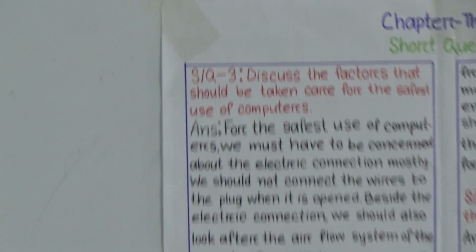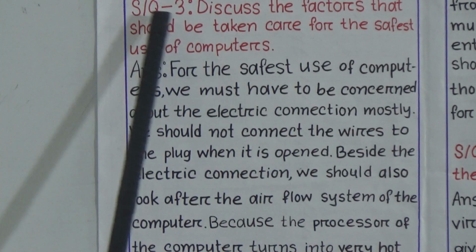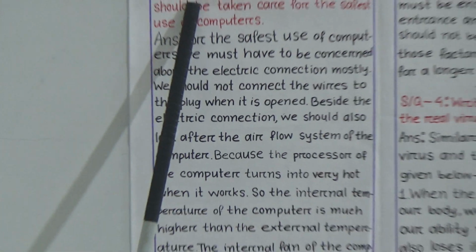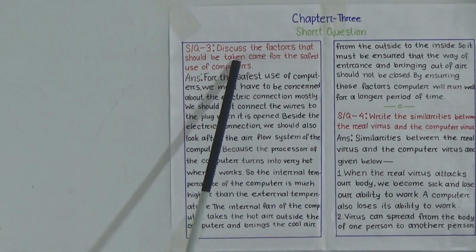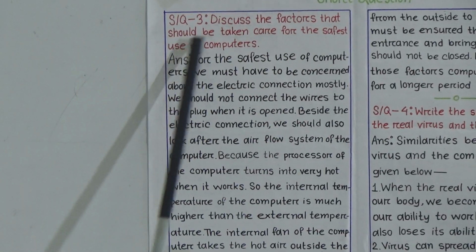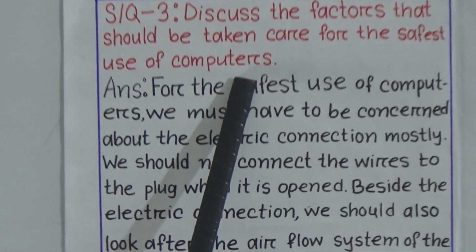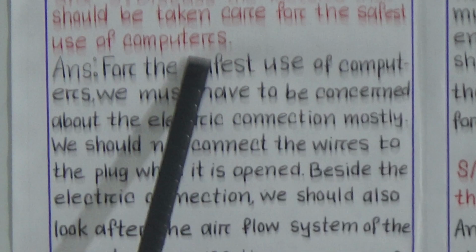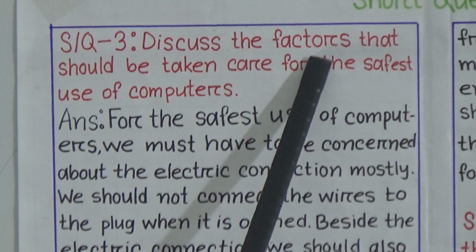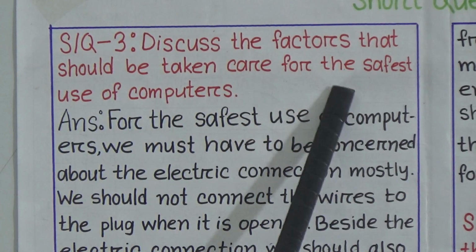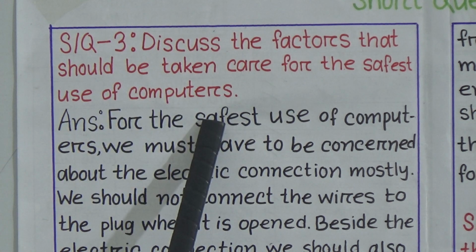Our first short question is short question 3. The question is, discuss the factors that should be taken care of for the safest use of computers.